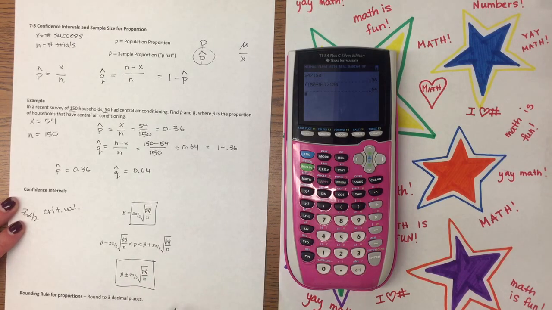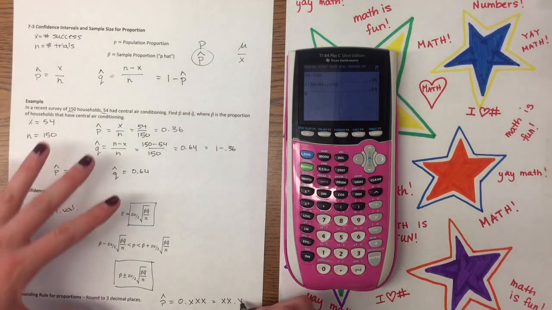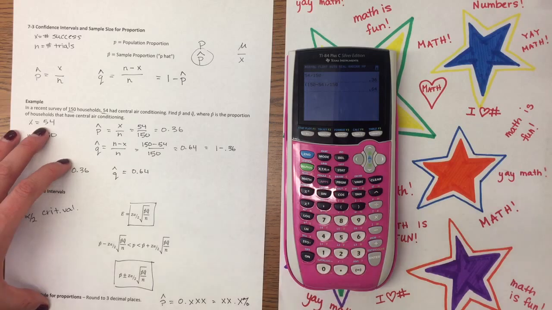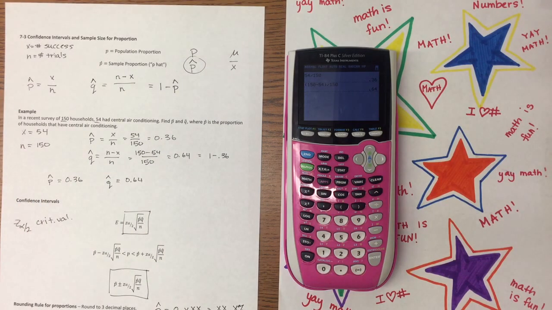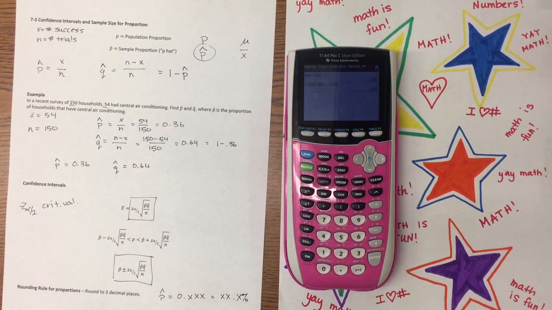Our rounding rule for proportions is that we are going to round all proportions to 3 decimal places. That means your p hat will be 0.3 decimals, or 1 decimal if you represent it as a percent. So that's our rounding rule. You need to make sure that you carry 3 decimals.